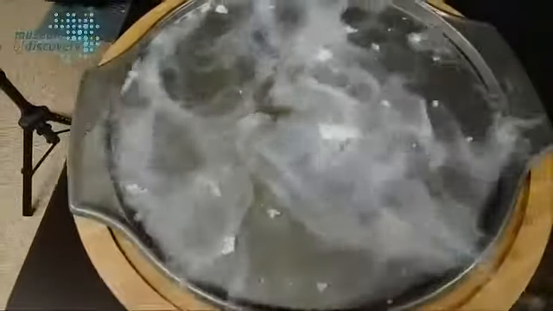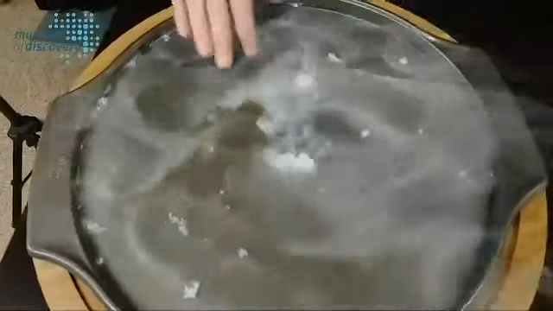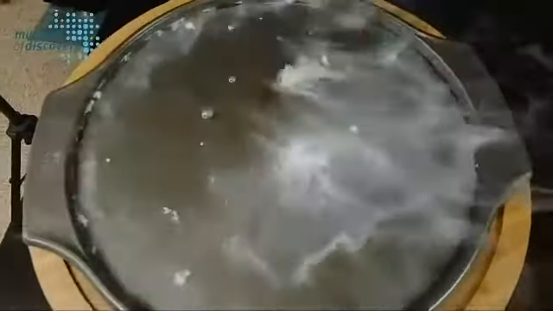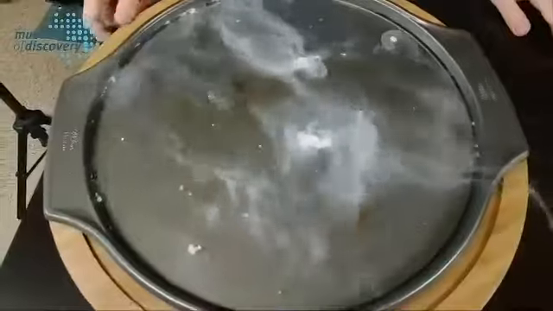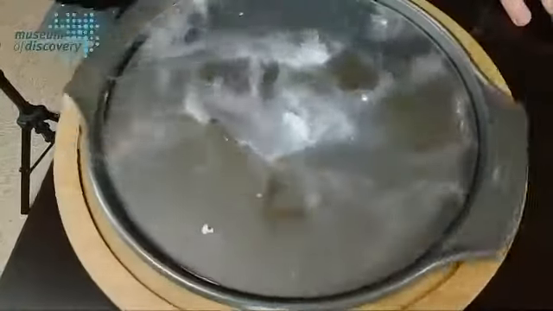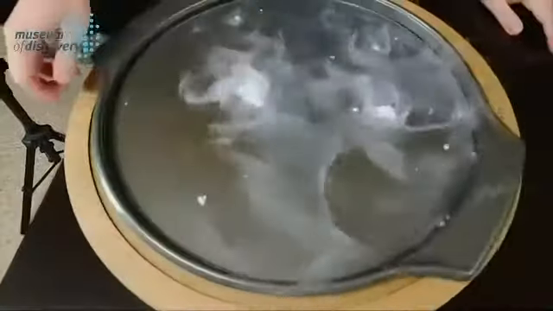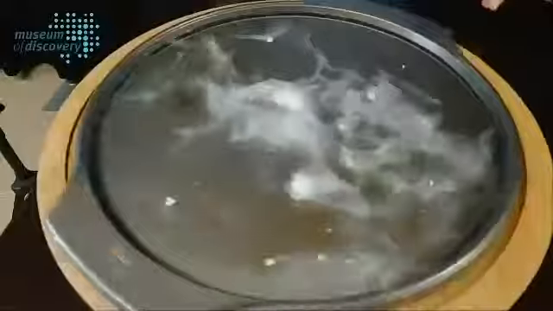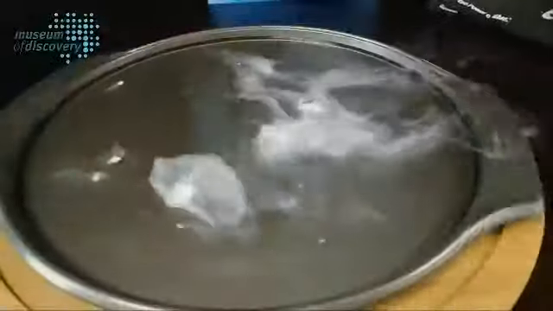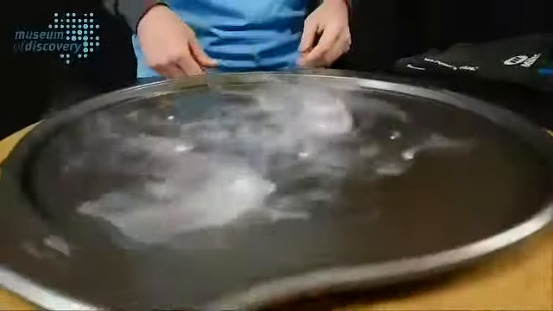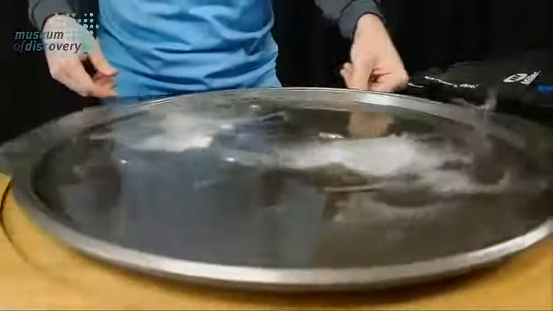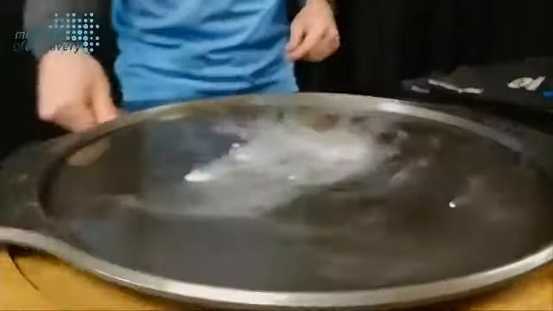So all that fog coming off of our dry ice, that is the same stuff as the dry ice. It's called carbon dioxide. Now, you may have heard that word carbon dioxide before. I want everybody to take a big, deep breath of air in and let it out. That stinky breath that just left my mouth is carbon dioxide.